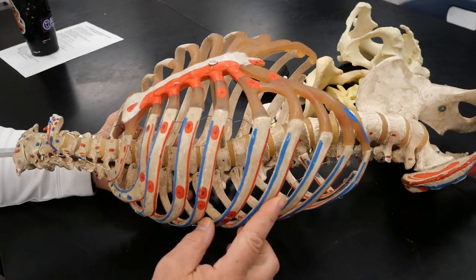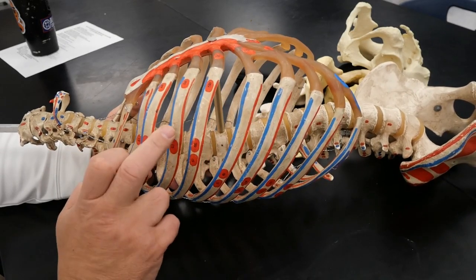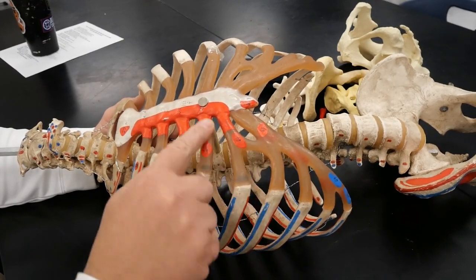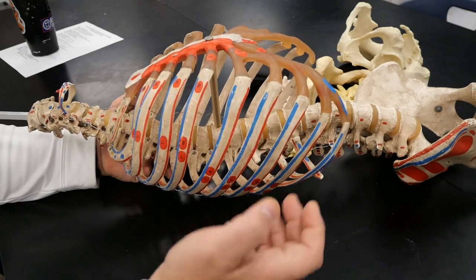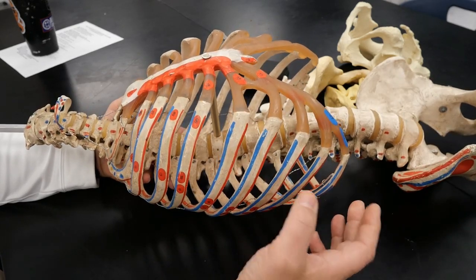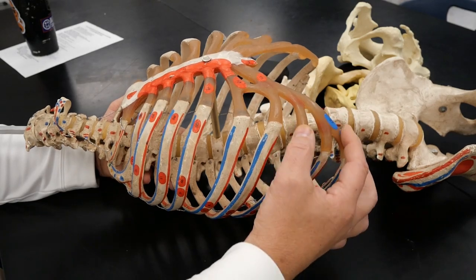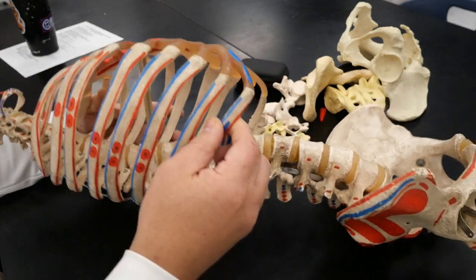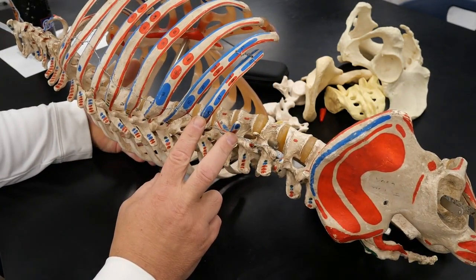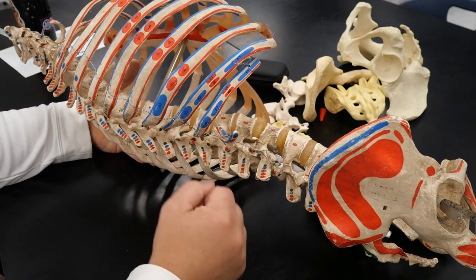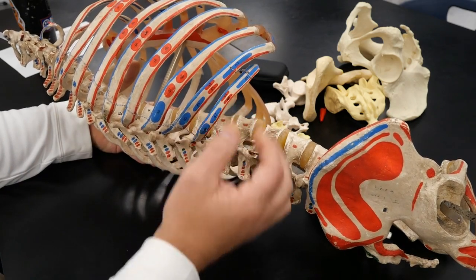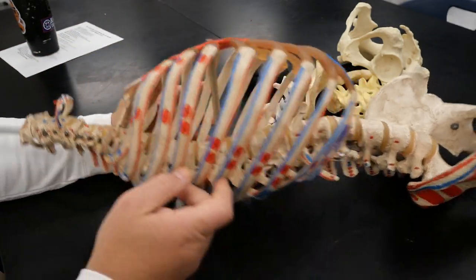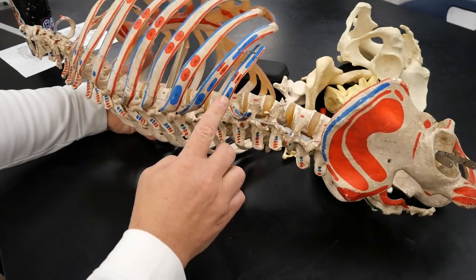All right, now let's talk about the difference in the ribs. Your first seven, 1, 2, 3, 4, 5, 6, 7, are known as true ribs because they each have their own piece of cartilage that attaches them to the sternum. Ribs 8, 9, and 10 are false ribs because they share a piece of cartilage that attaches them to the sternum, unlike all the others that have their own piece. And then over here on the back, you have ribs 11 and 12, and those are not attached at all to the sternum by any cartilage. So they're known as floating ribs. So again, 1 through 7 are true ribs, 8, 9, and 10 are false ribs, and 11 and 12 are floating ribs.